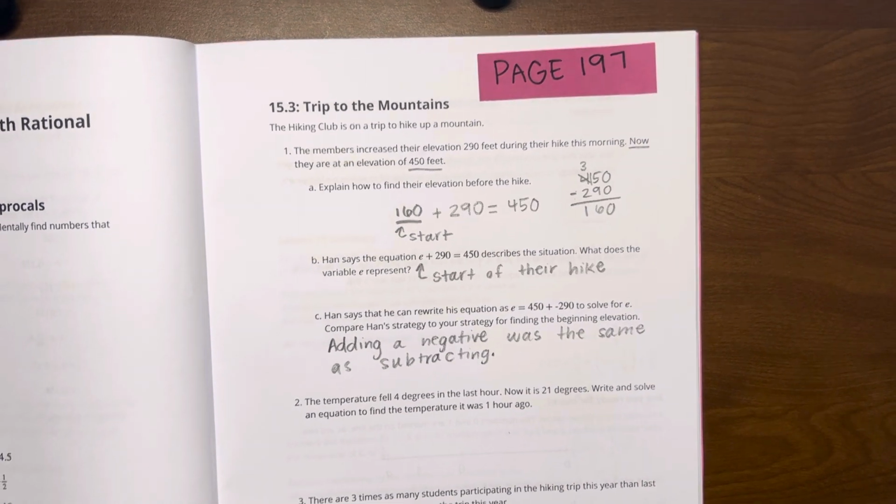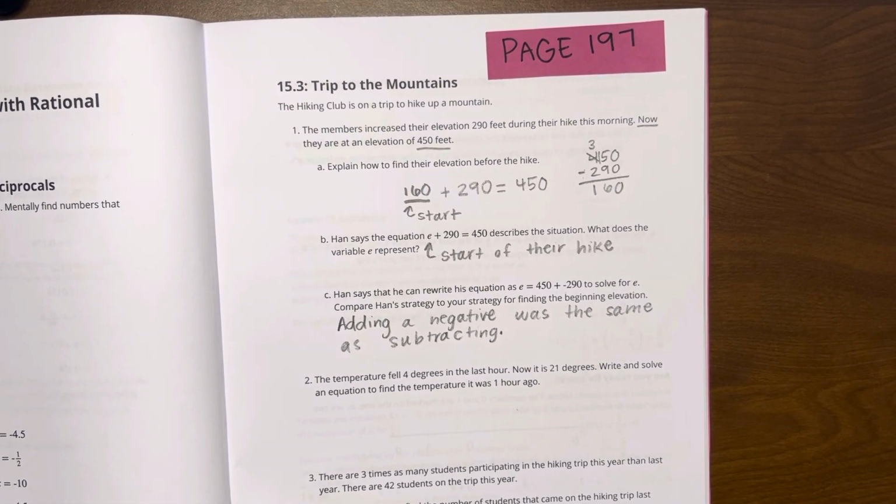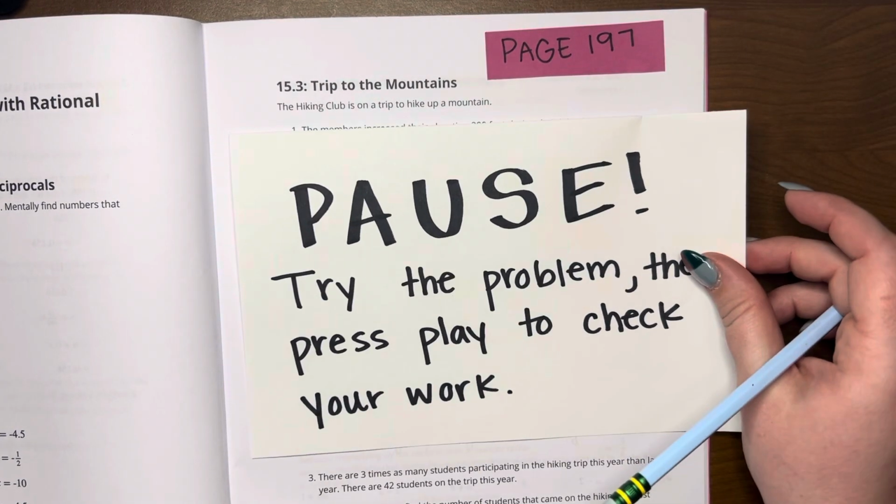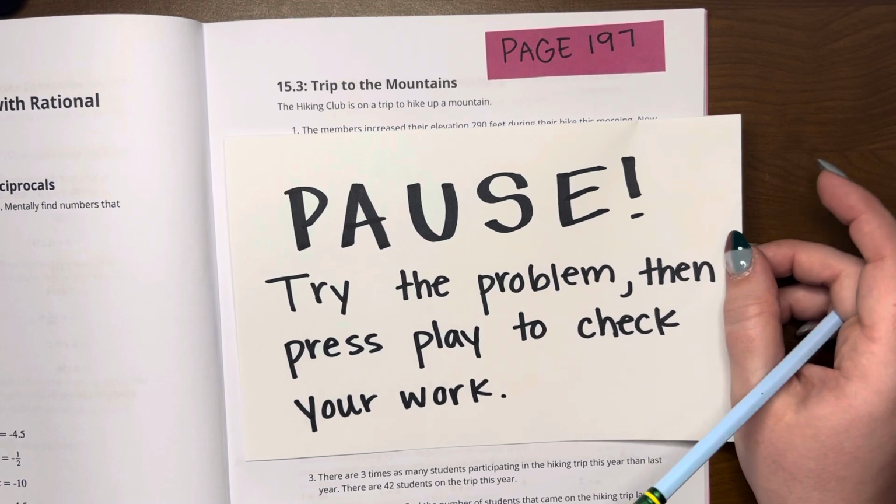Next, you are going to move on to number 2. The temperature fell 4 degrees in the last hour. Now it is 21 degrees. Write and solve an equation to find the temperature it was 1 hour ago. Please pause and do number 2, and then come back when you are finished.